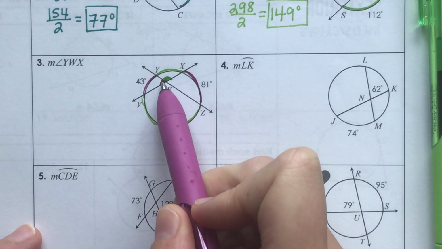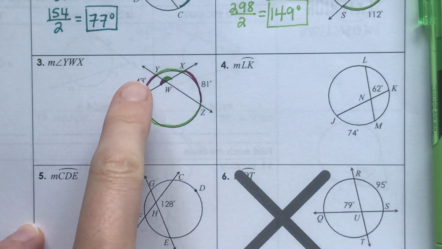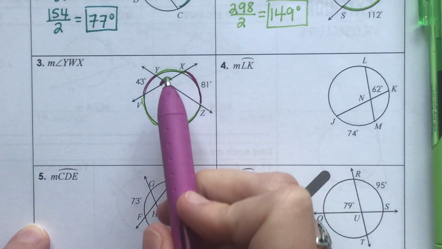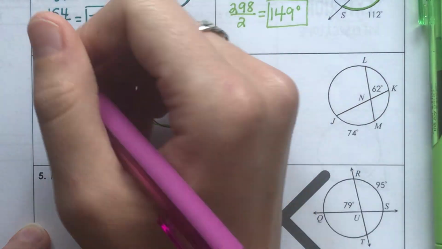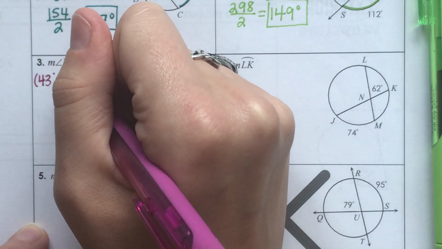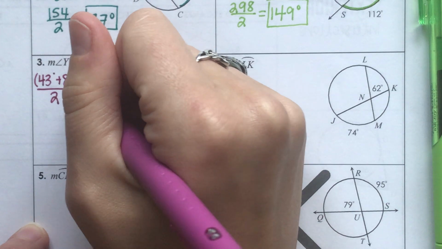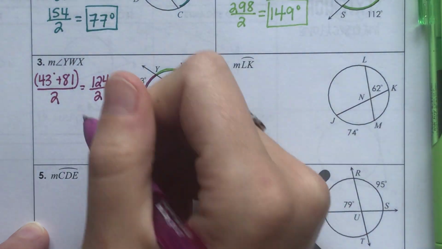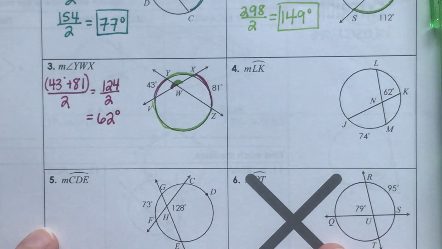Because I know if I add this pink angle plus the green angle, I should get a straight line, which is 180. So once I figure out this pink angle, I'm just going to subtract it from 180, and that's going to give me what my green angle should be. So to find my pink angle over here, I'm going to add 43 plus 81, and then I'm going to divide it by 2. So if I add those two together, I get 124. And if I divide that by 2, I get that the angle in pink is 62 degrees.